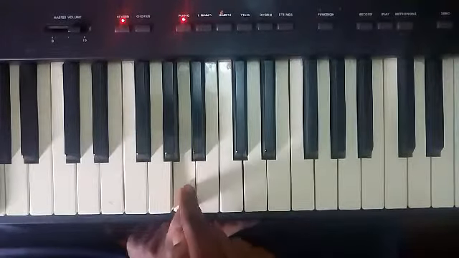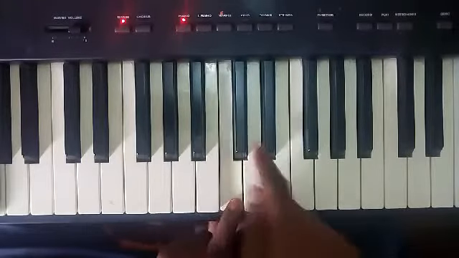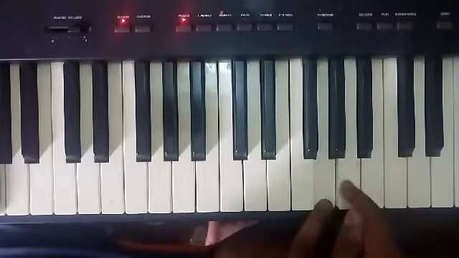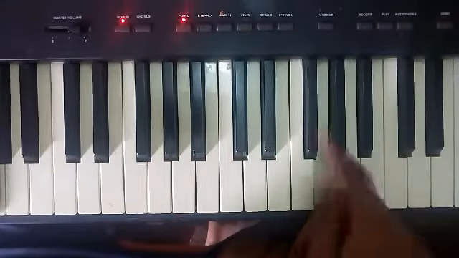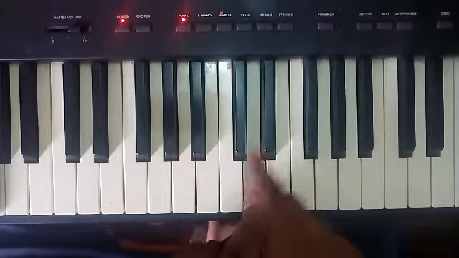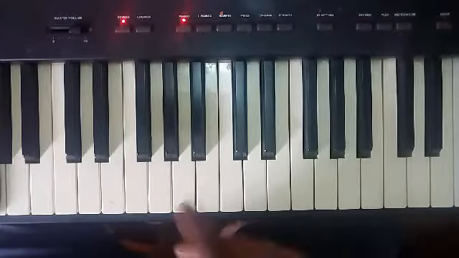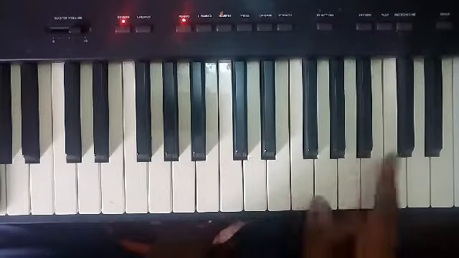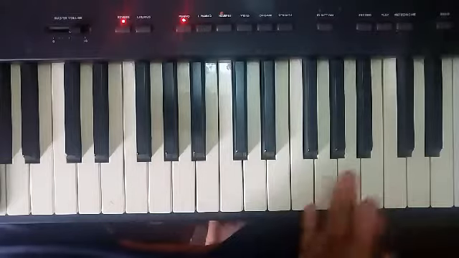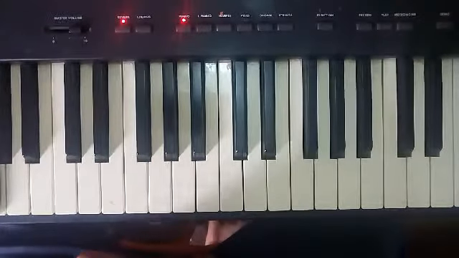Ask yourself, A minor, from here to here: tone, half, tone, tone, half, tone, tone. Or whole, half, whole, whole, half, whole, whole. They are both the same. So we can use that to map out the rest.